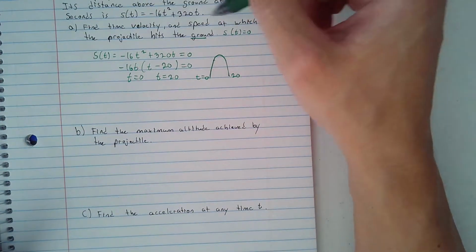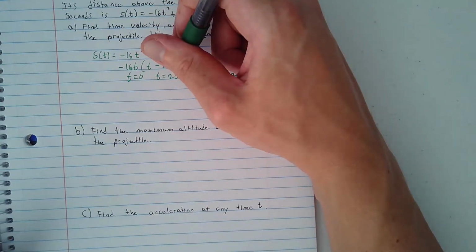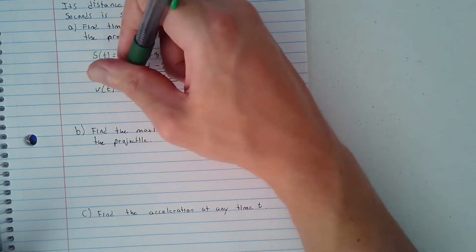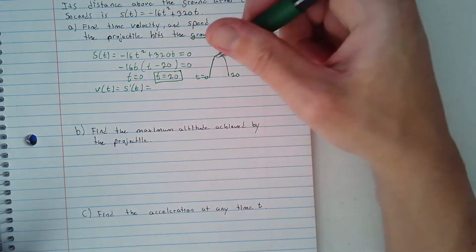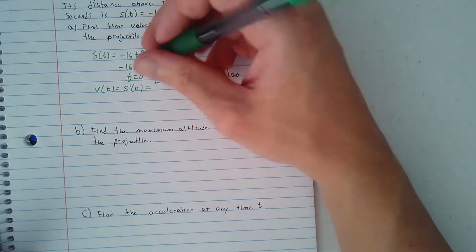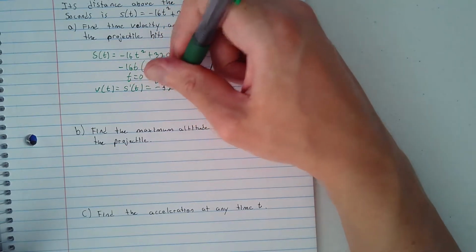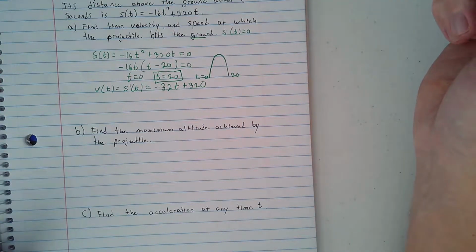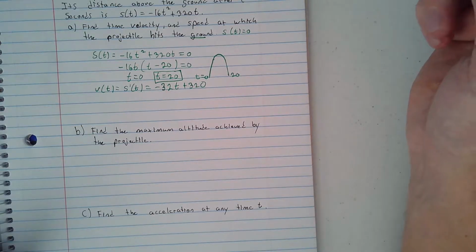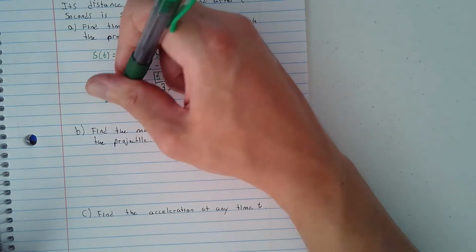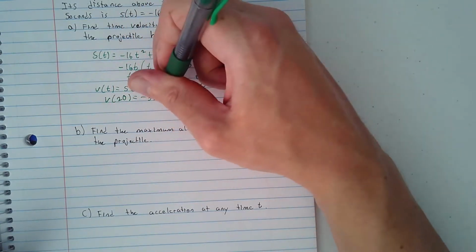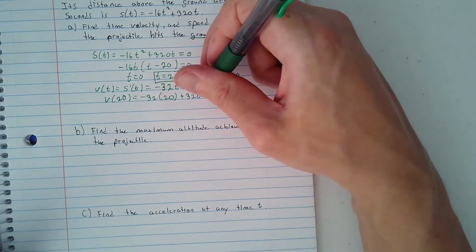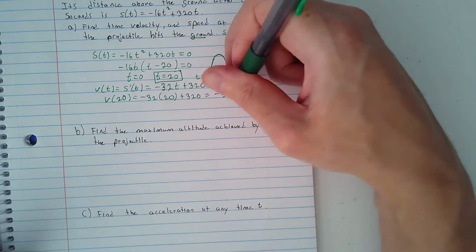We need to find the velocity and speed when the projectile hits the ground. So we know the time is 20. Now find the velocity equation, which is the derivative of position. So use the power rule on the position function. Negative 32t plus 320. And then plug in 20 for that. V of 20 equals negative 320 feet per second.